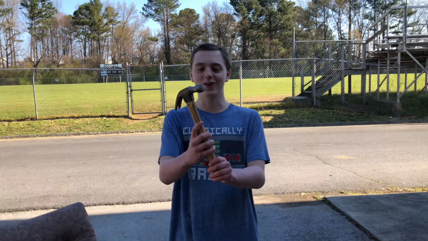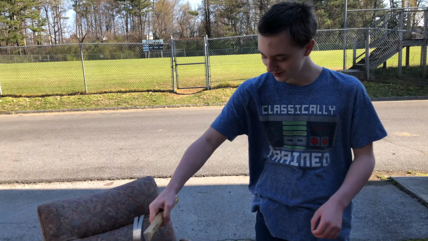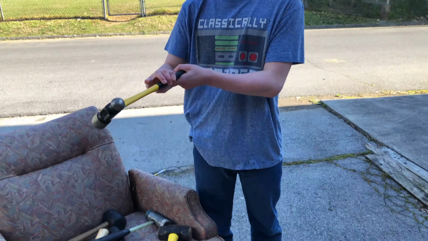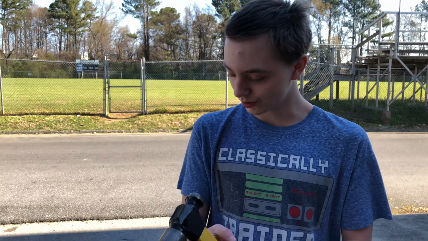So this is a claw hammer. This is mostly for pulling nails out or nailing stuff in. This is a ball peen hammer. This is mostly for shaping metal sheets into different things we want to shape it in.